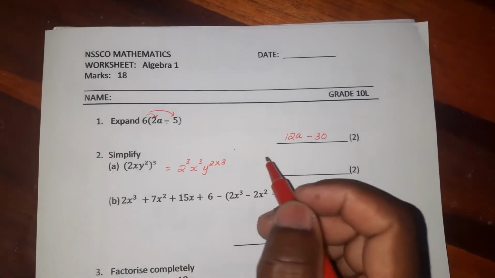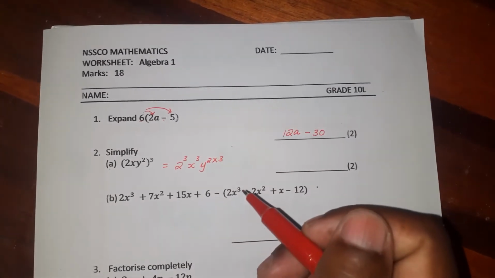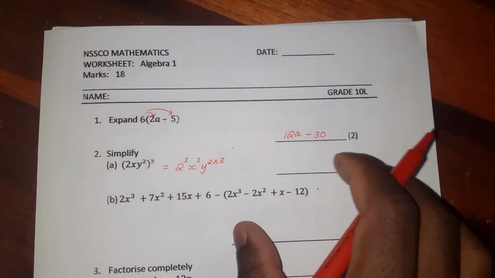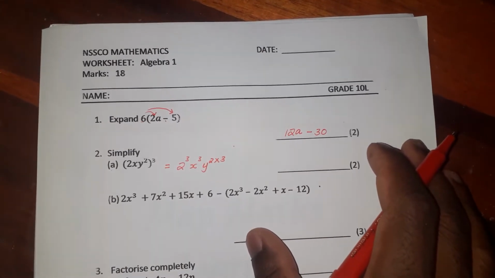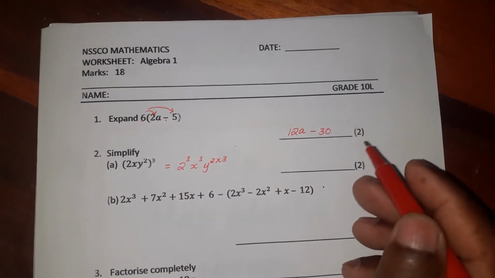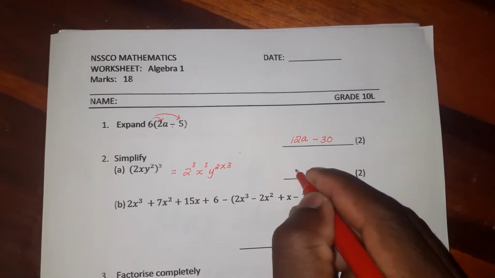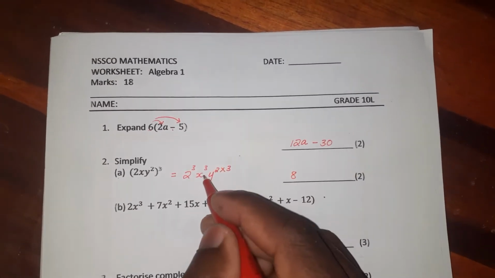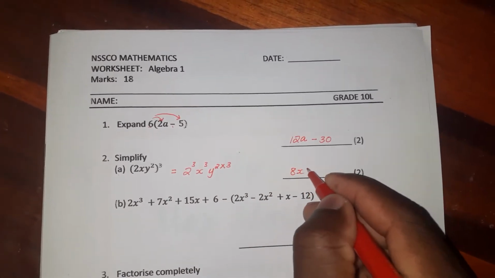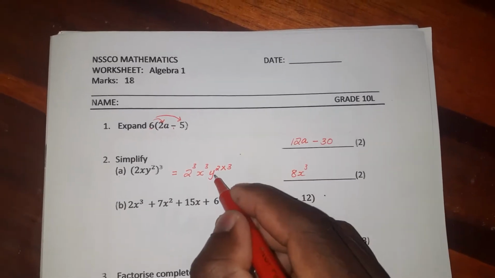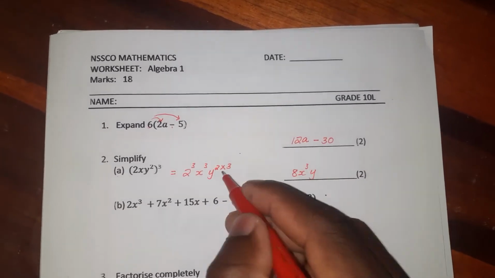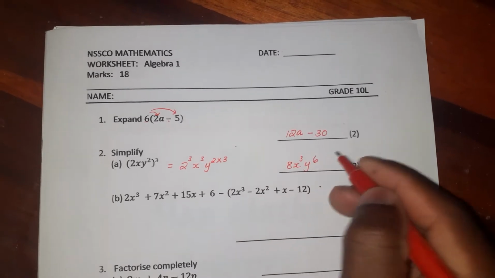Why are we multiplying? That is the laws of indices. That is what it says. So 2 to the power 3 gives us 8. x to the power 3, we cannot simplify that. And then we have y to the power 2 times 3, we get 6.